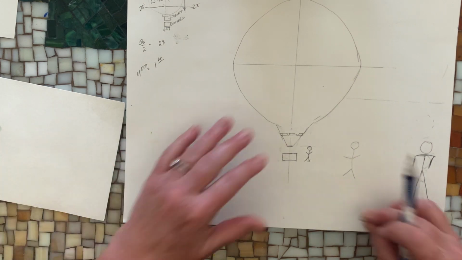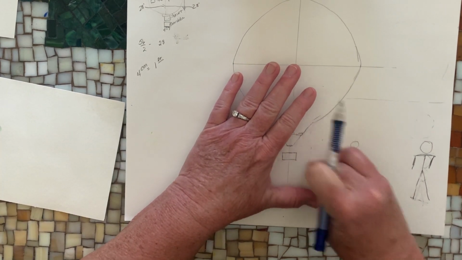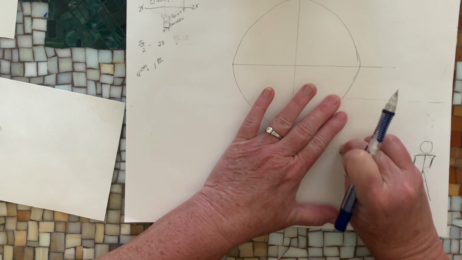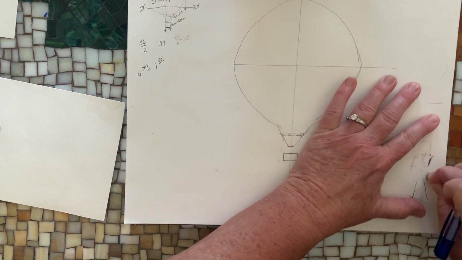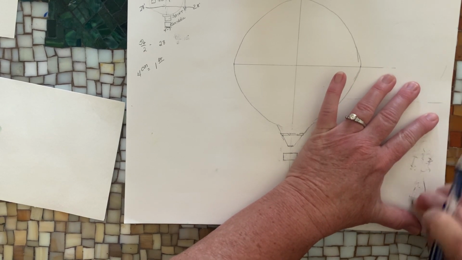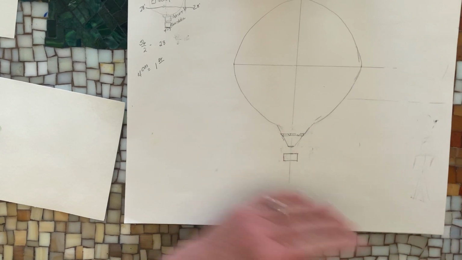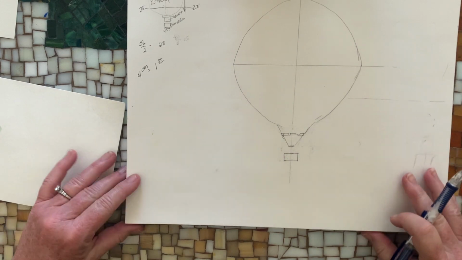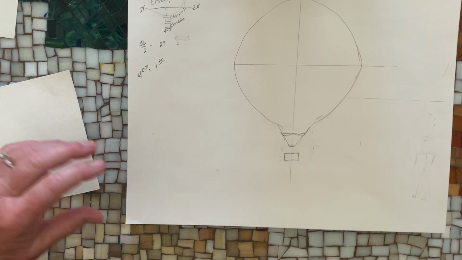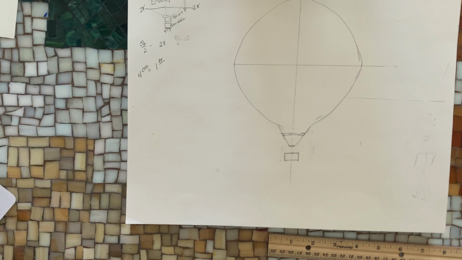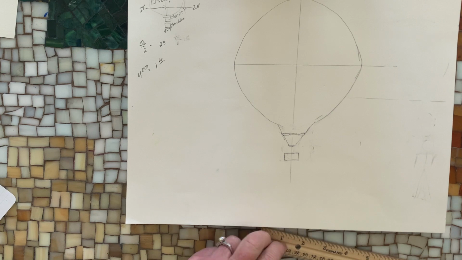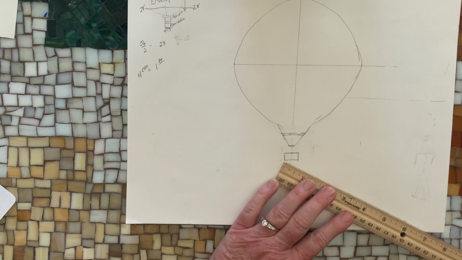Okay, now let's throw another one in here. I'm getting rid of my stick men. I got rid of my tree. My balloon is now up in the sky. I'm going to tell myself my perspective lines are clear outside this range here where you can't see it.